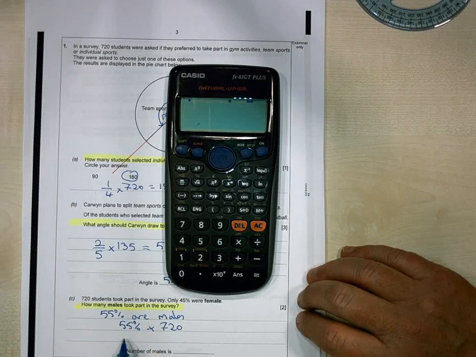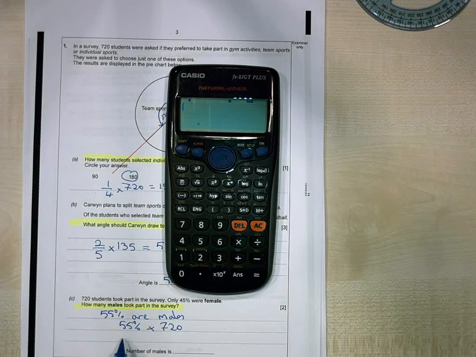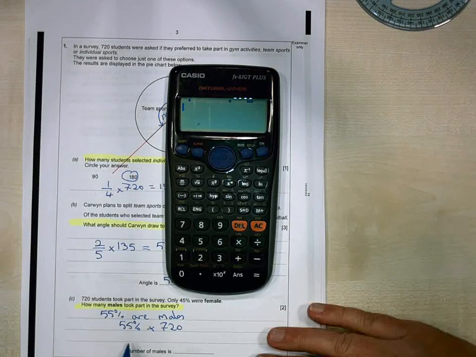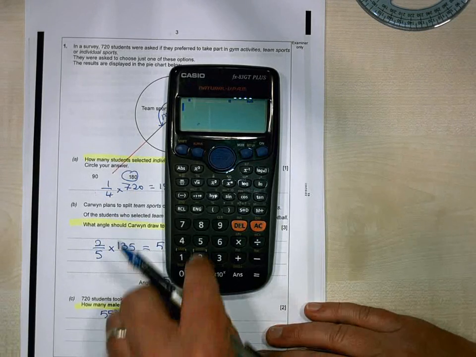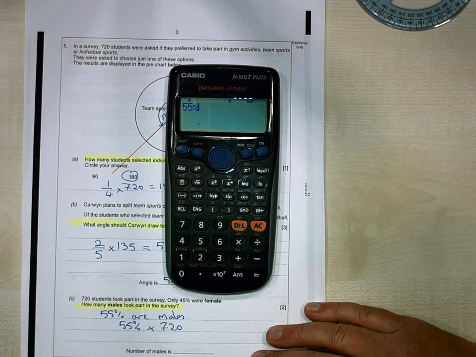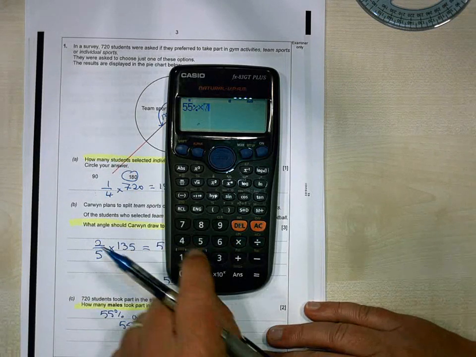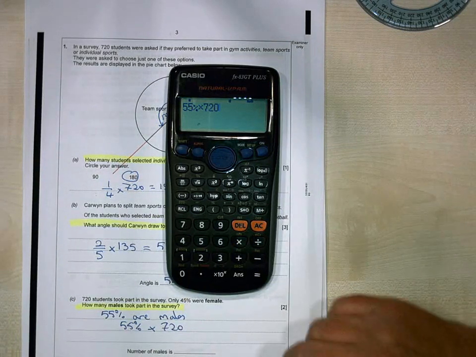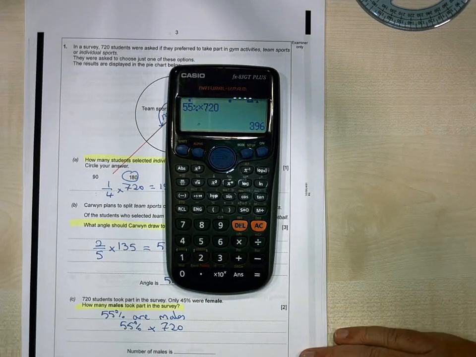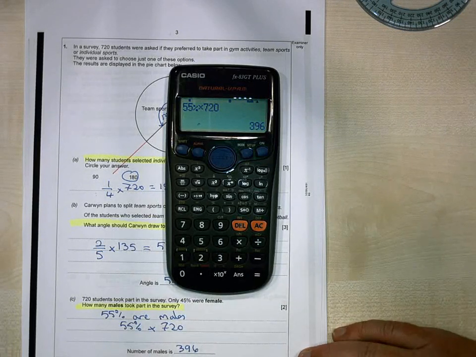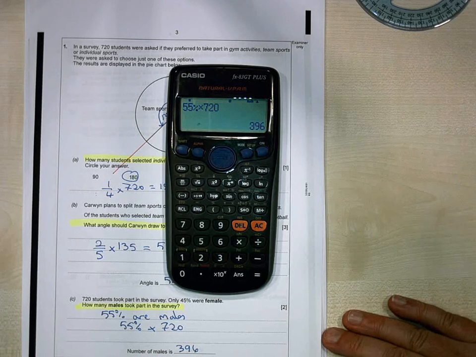But if you've been taught to turn it into a fraction, 55 over 100, or a decimal, 0.55, it doesn't matter. But for me, if the calculator's got that button, we should be using it. So we're doing 55% times 720 and getting 396.